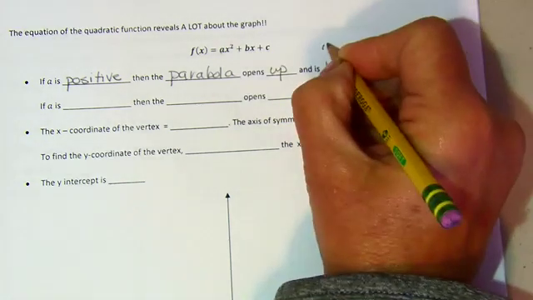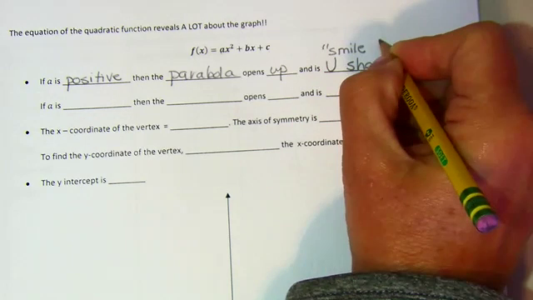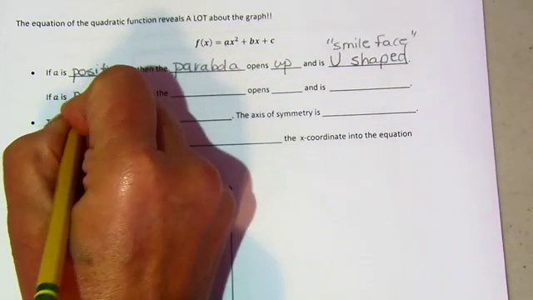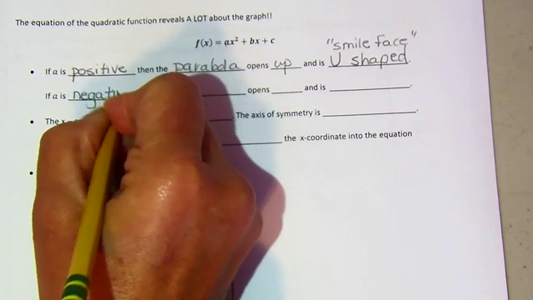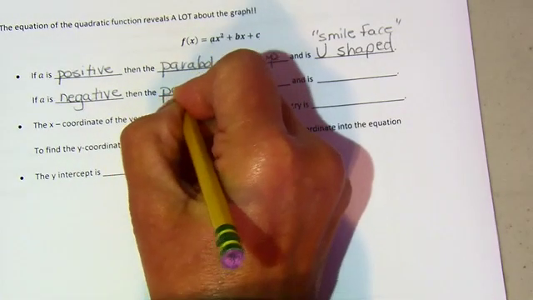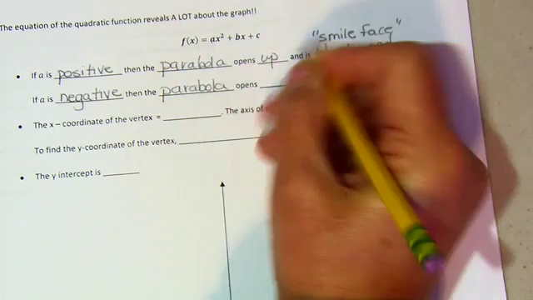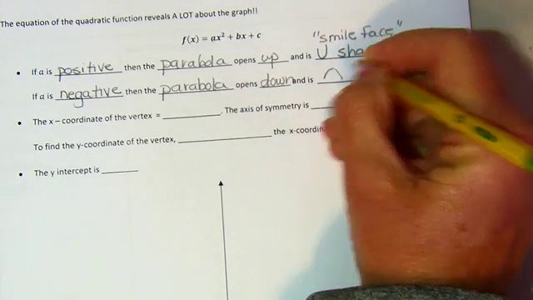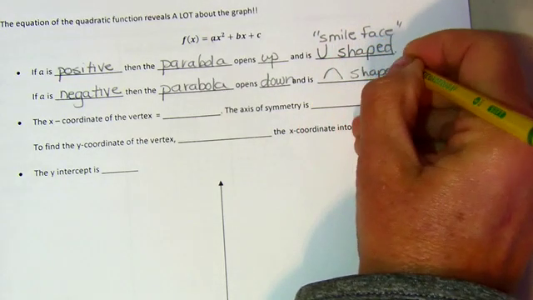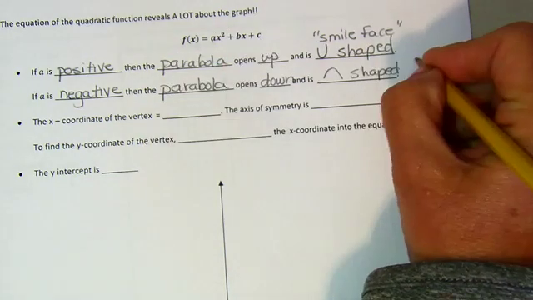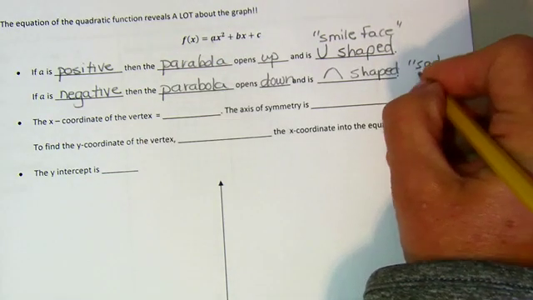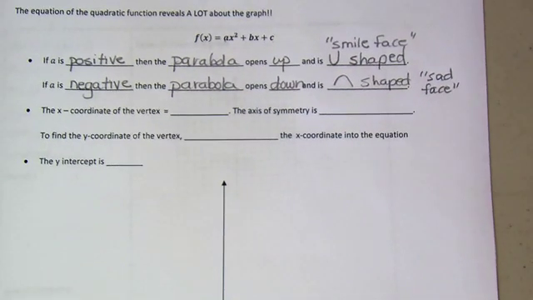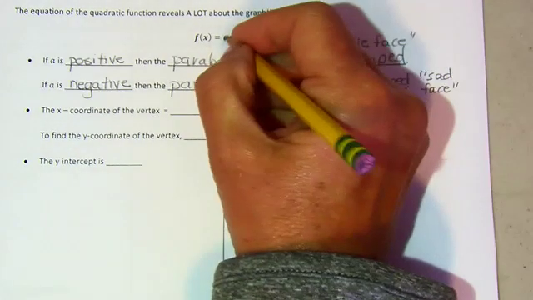Some people will say it's a smiley face. If you're positive, you have a smile on your face. All right, if a is negative, the number in front of the x squared term, then the parabola opens down and is shaped like this. And of course, if you're feeling negative, then some people call it a sad face. That's the way some people remember what it has to look like. So a tells us the shape.